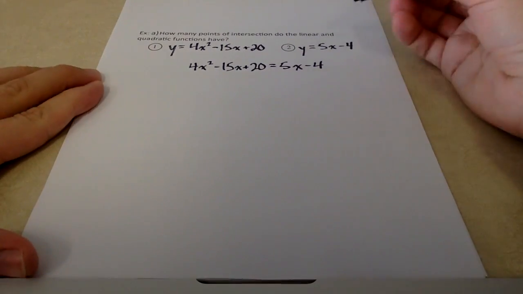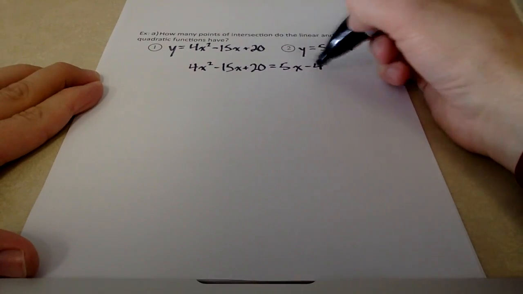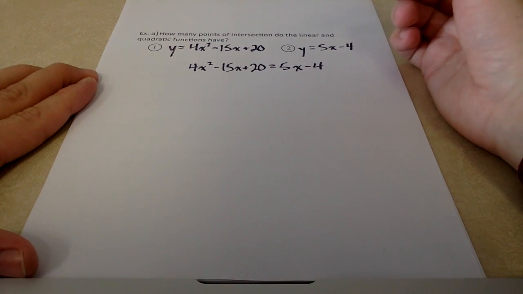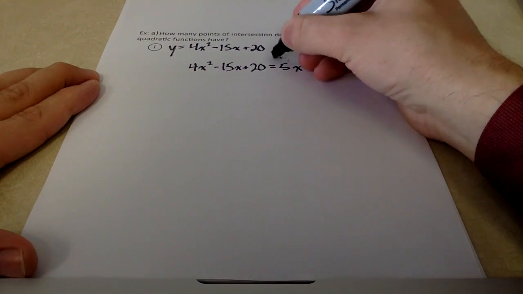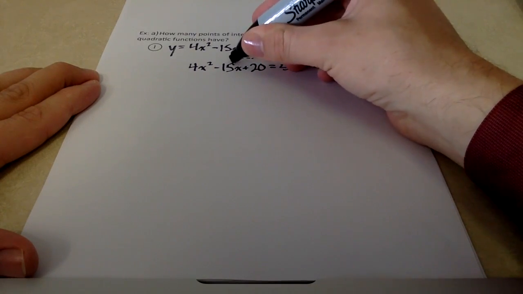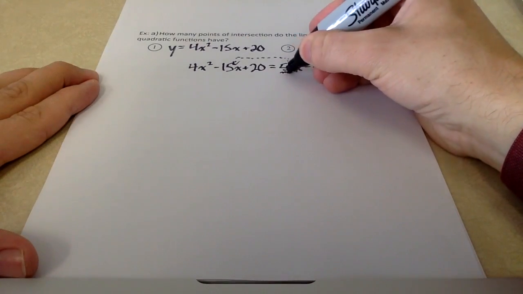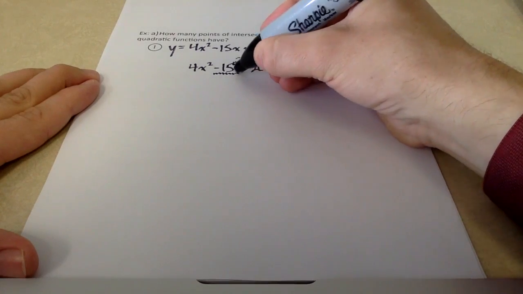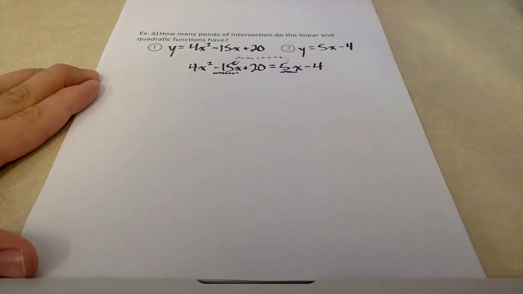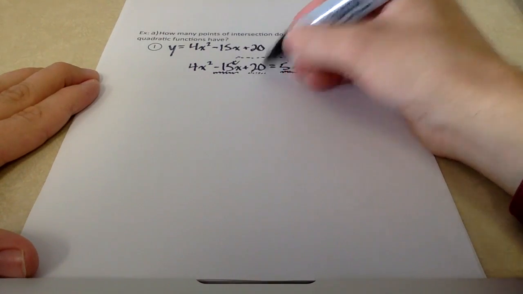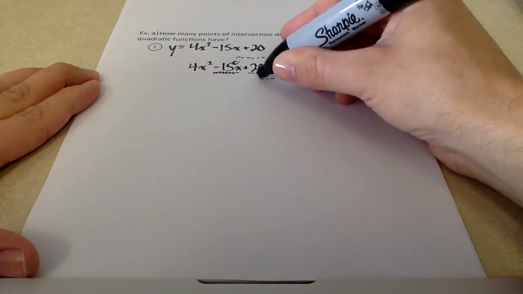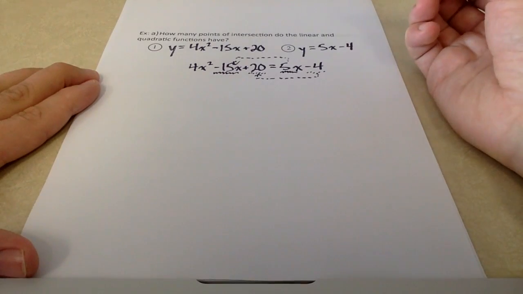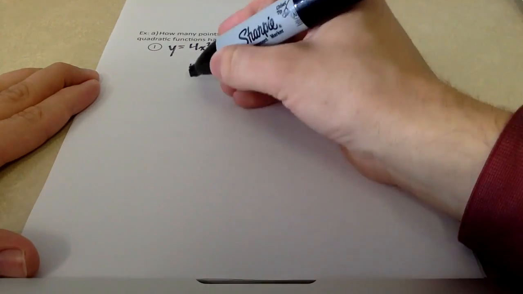Next, what we want to do is collect like terms. We want to simplify this expression a little bit. In order to do that, I'm going to move this 5x over to the other side, because I know that 5x and negative 15x are like terms. I also know that 20 and negative 4 are like terms, so I'm going to bring that over to the other side as well, and collect it with the 20. So that's my next step here.